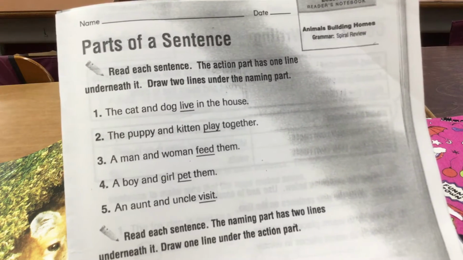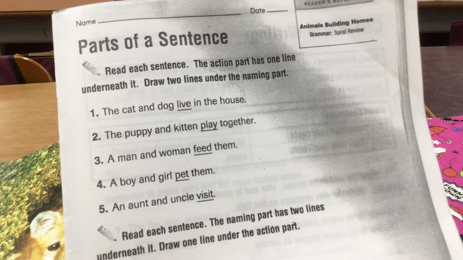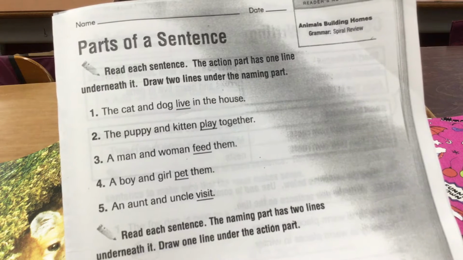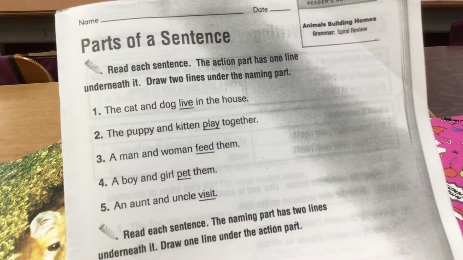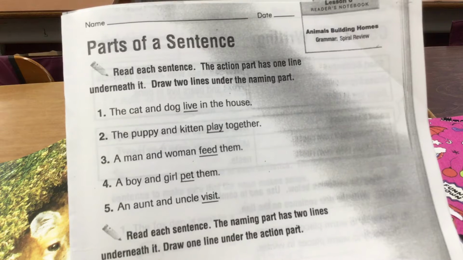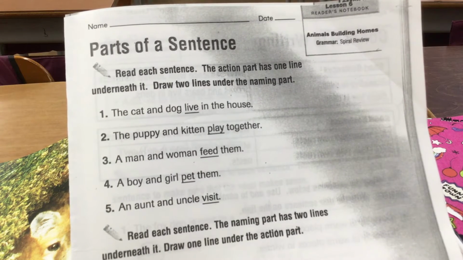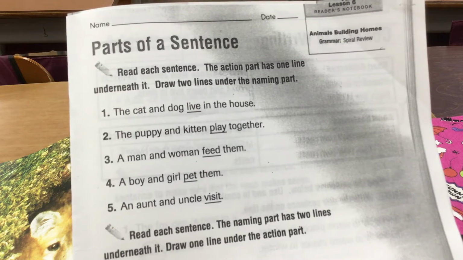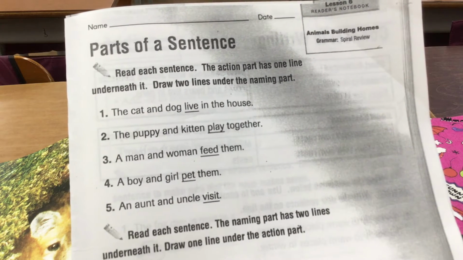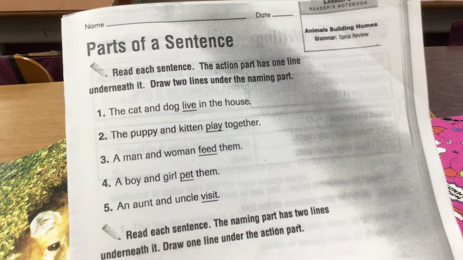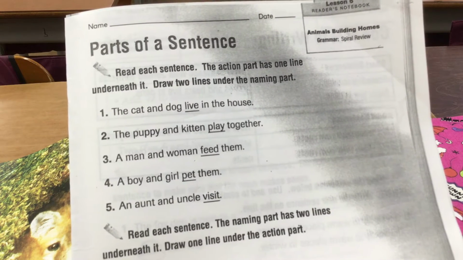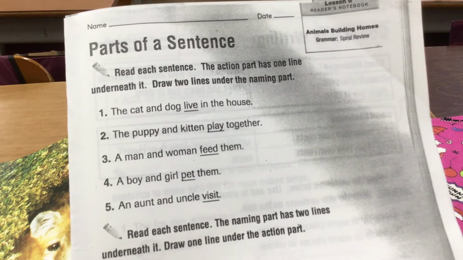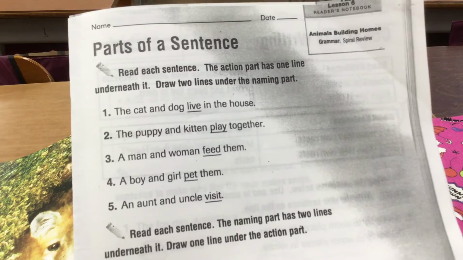1. The cat and dog live in the house. 2. The puppy and kitten play together. 3. A man and woman feed them. 4. A boy and girl pet them. 5. An aunt and uncle visit.